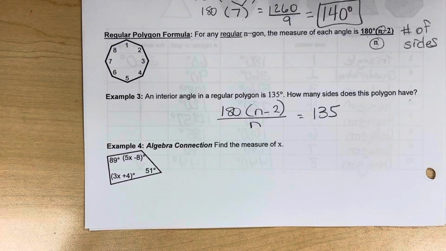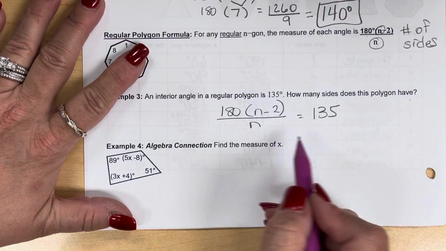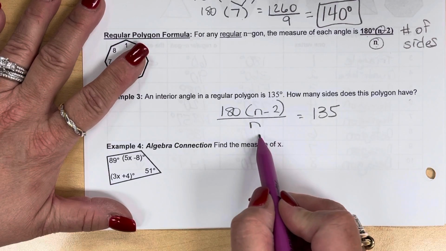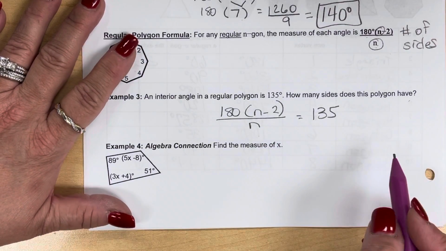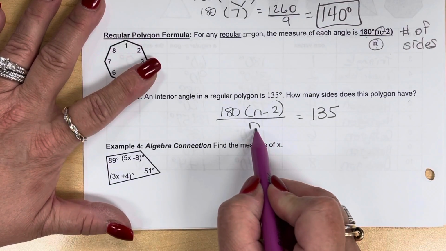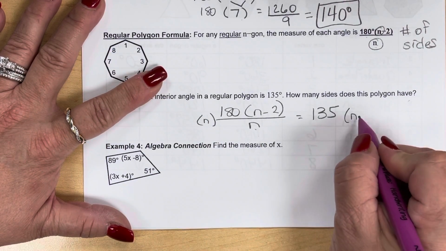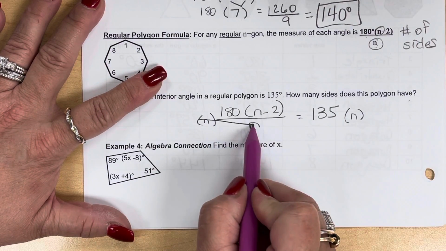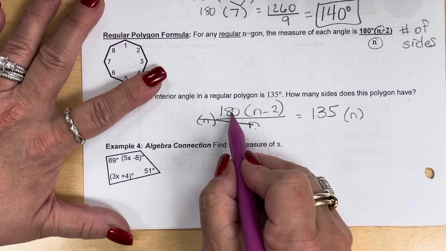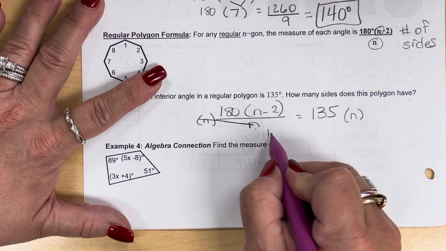So you're just using that formula, okay? Now, how do you solve when you have something like this? I don't know if you've forgotten, hopefully not, but you've got to get rid of that denominator first. The way you get rid of that is you multiply both sides times the denominator. That will cancel out. So here, you'll do distributive.